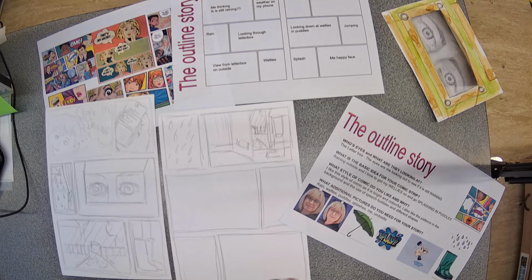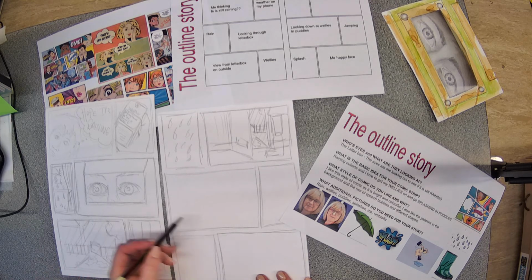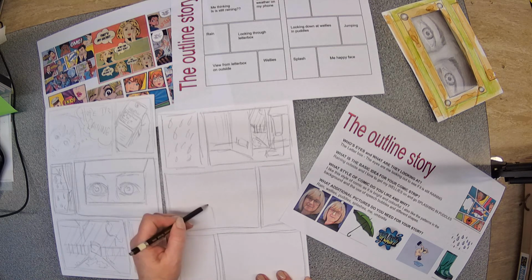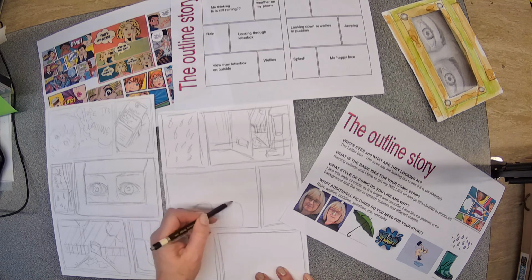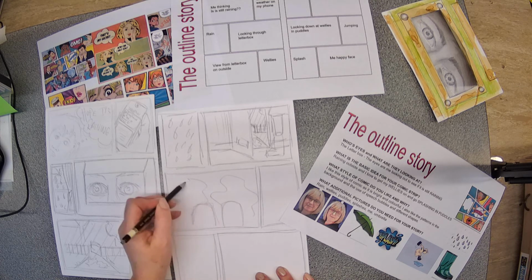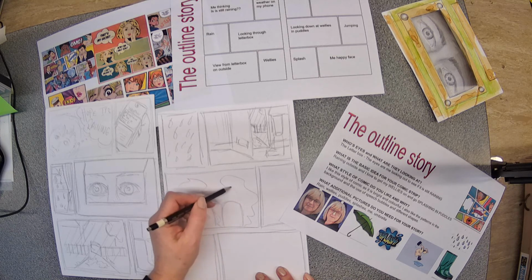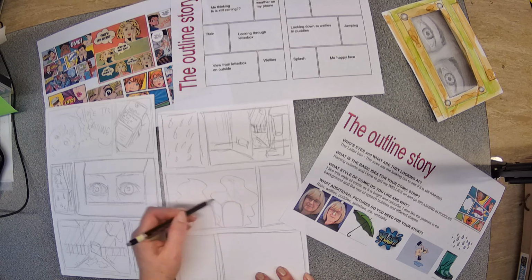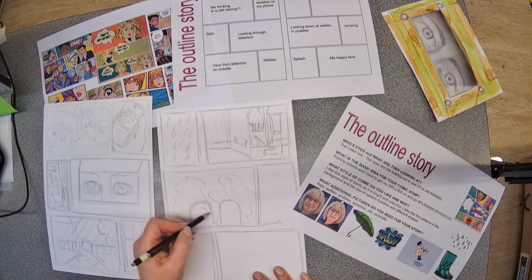Okay, and then I've got looking down at wellies in puddles. So what I might do is actually go and get my wellies on and take a picture of myself looking down, or get some wellies, a view of wellies from above. So this could be my wellies, and then I've got my puddles. You could even end up with a little bit of a reflection of you in your puddle, if you wanted to go that far. So there my wellies, looking down.